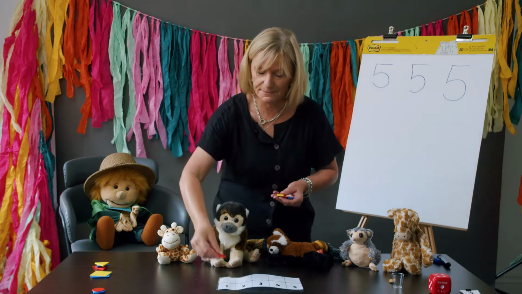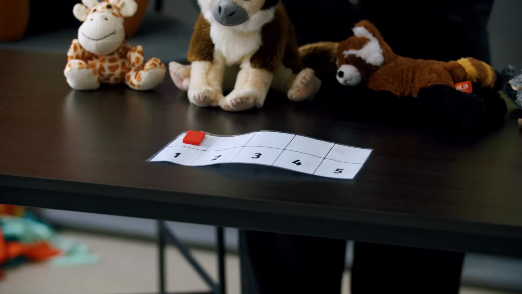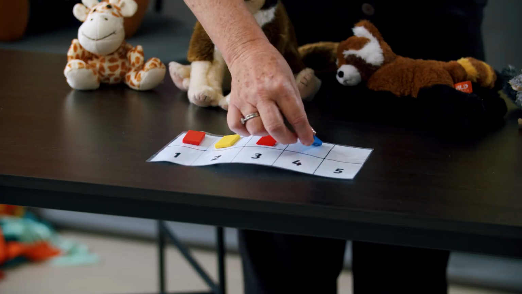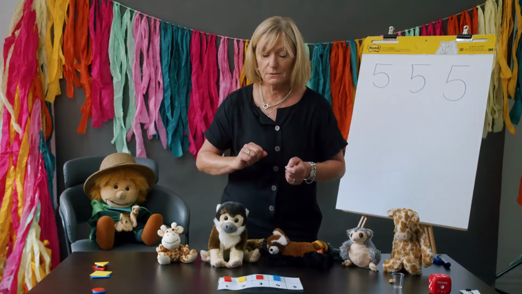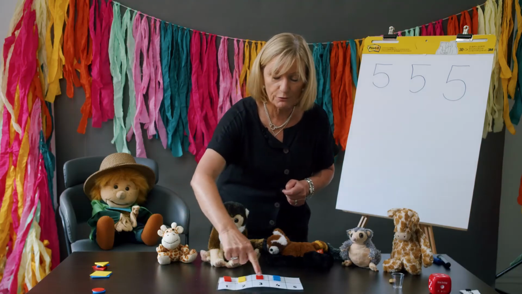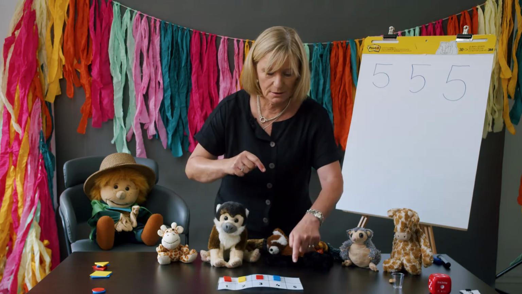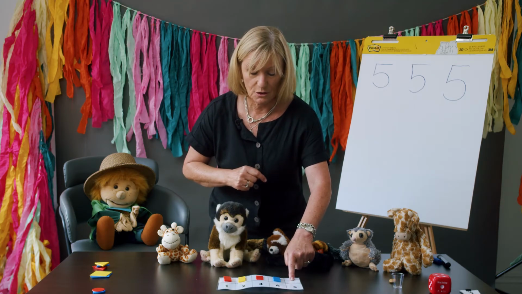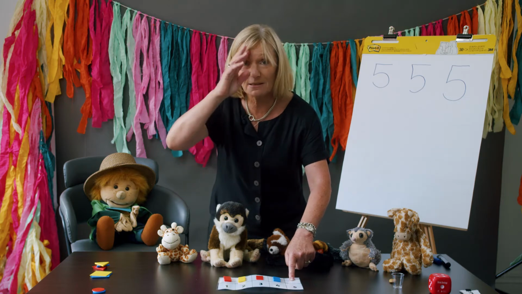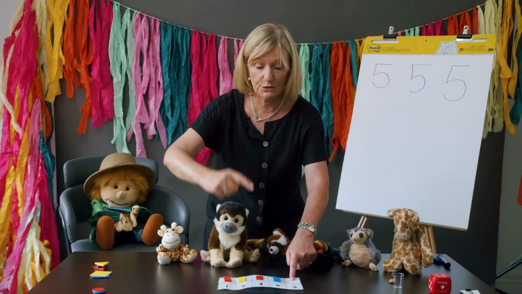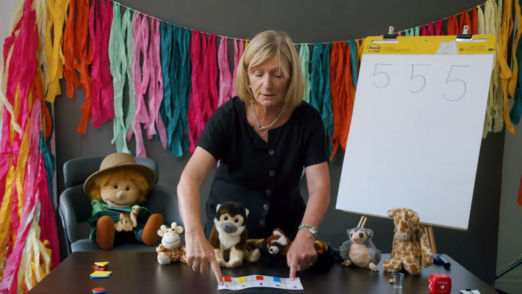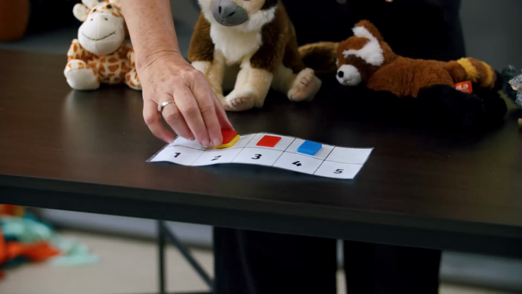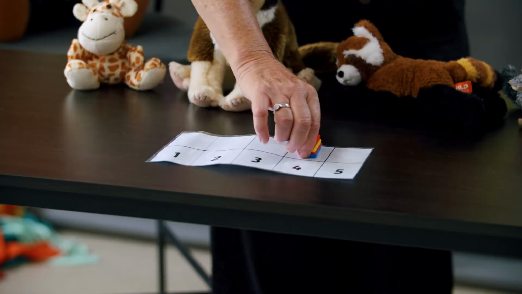Help me count them out. 1, 2, 3, and 4. Oh, we have 4 pieces of chocolate, but we have 5 creatures. We don't have enough pieces of chocolate, so it seems that 4 is less than 5. Not enough pieces of chocolate.